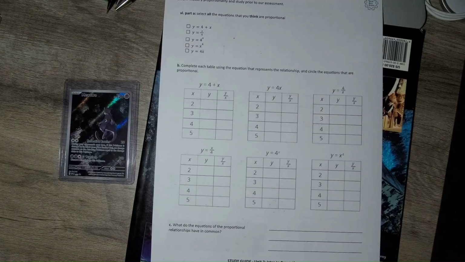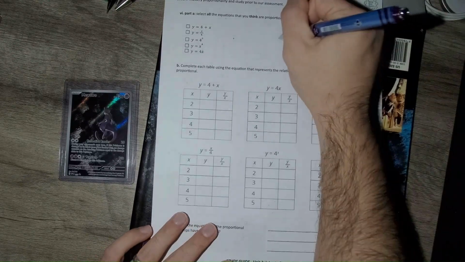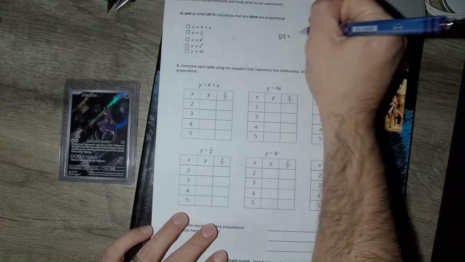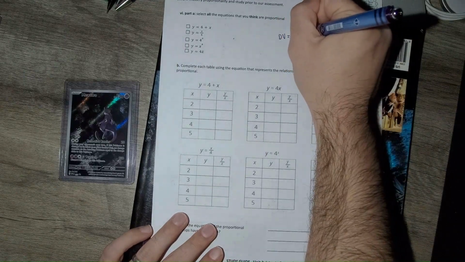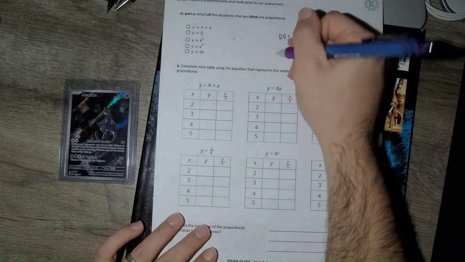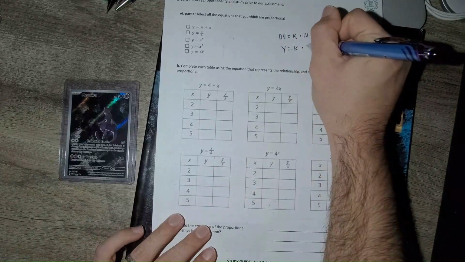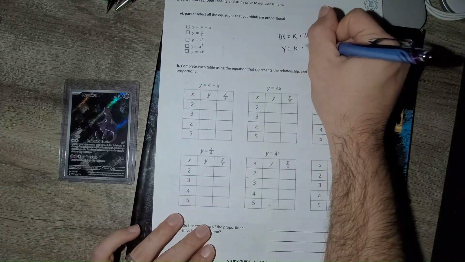So you're going to get a question on your test that says, is this equation proportional? Explain or show your reasoning. How you're going to explain your reasoning is by mentioning the following. So a proportional equation always looks like our dependent variable is equal to our constant of proportionality times our independent variable. An example of this is y is equal to our constant of proportionality times x.